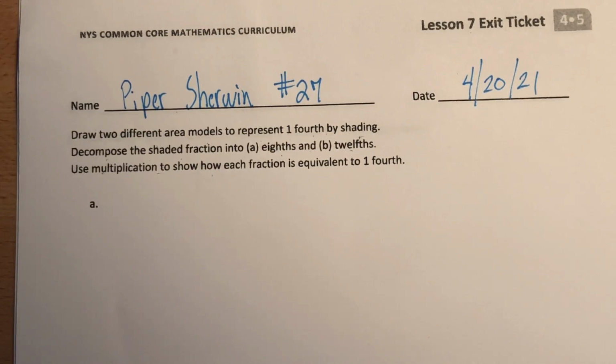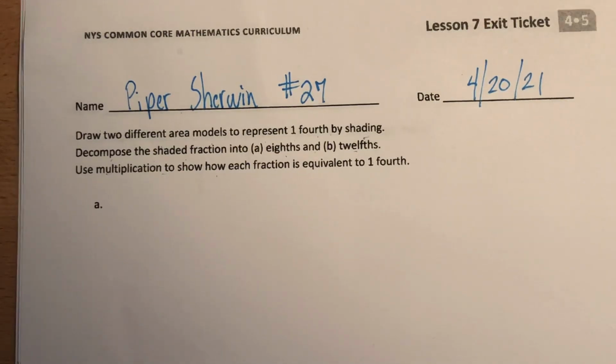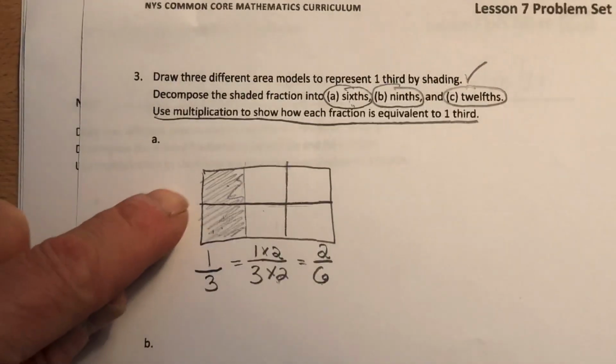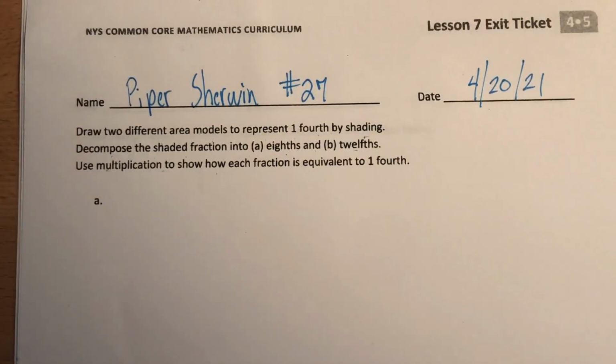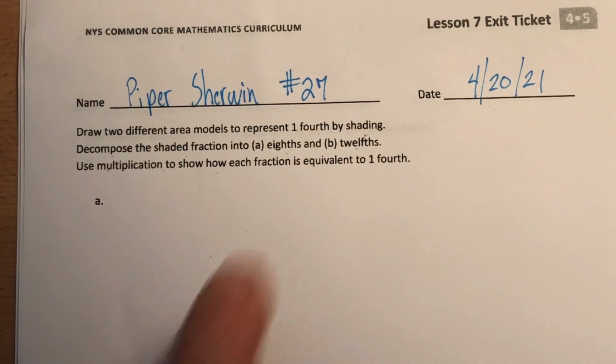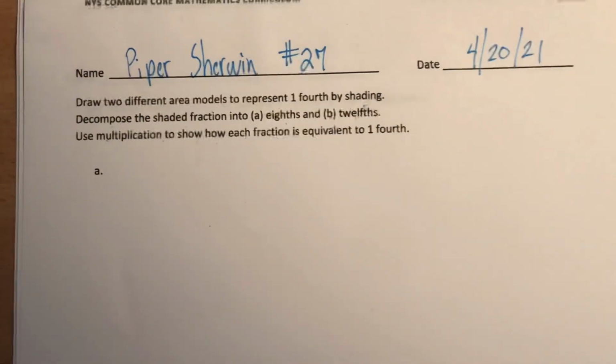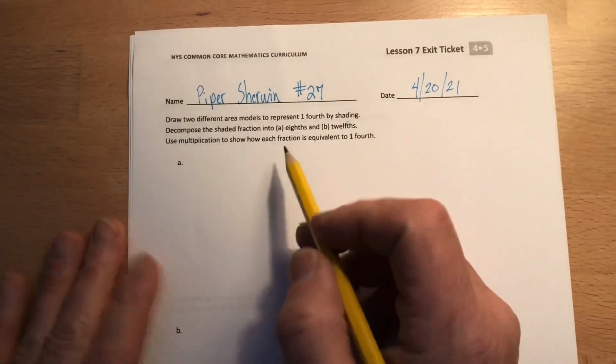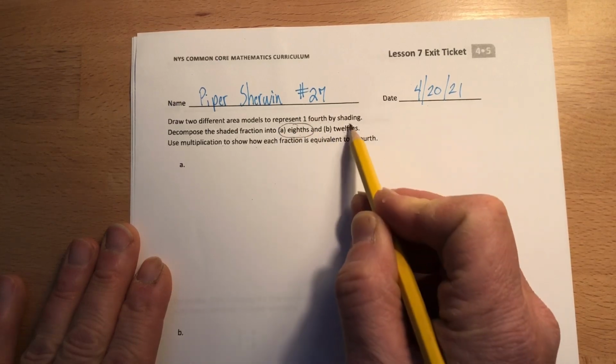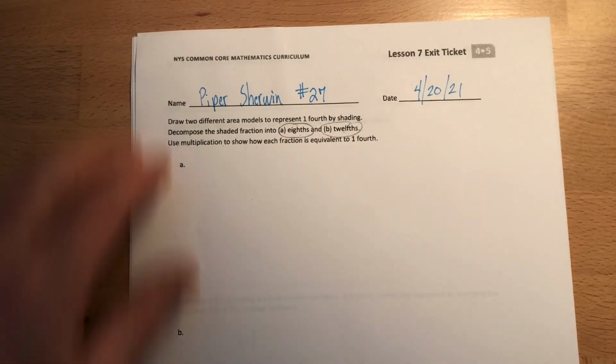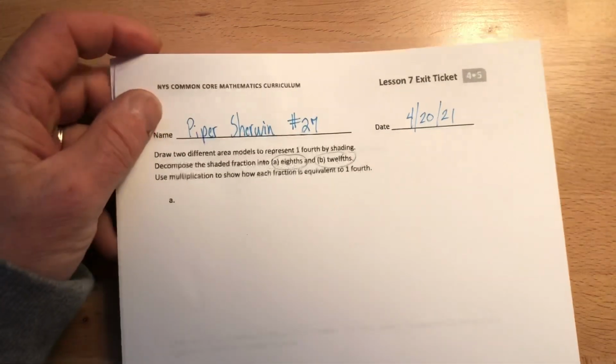Now, yesterday, we did this right at the end of the lesson. And we did it with 1/3, if you remember. Remember we drew off these 1/3 all the way down? And then we split them into sixths, ninths, and twelfths. Okay, we multiplied by that. Today, you're gonna do the same exact thing right here. You're gonna draw two 1/4 models, okay? One here and here. And then you're going to transfer this top one into eighths and this bottom one into twelfths, okay? So you're gonna have about 5 minutes to do this, and do your best.